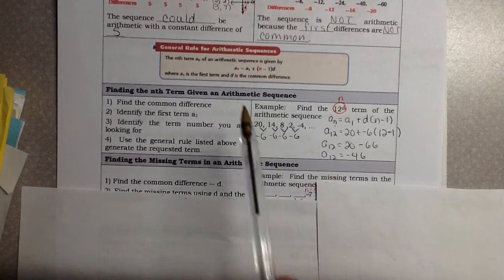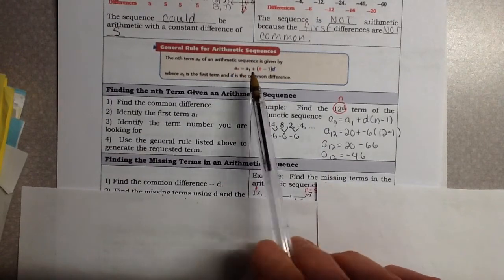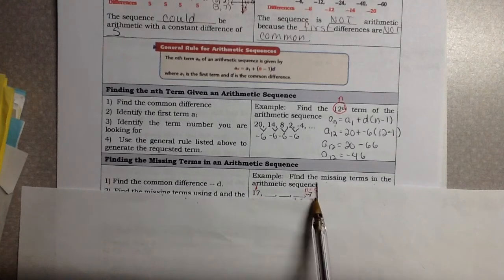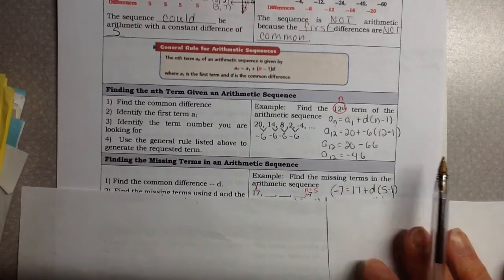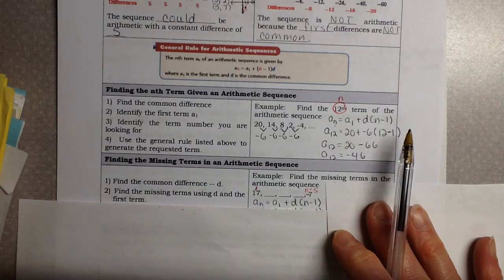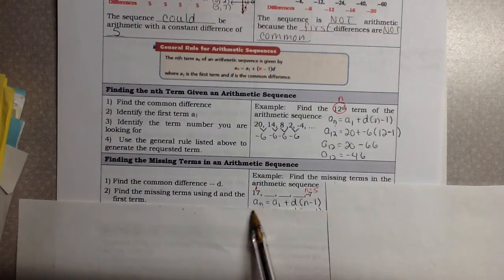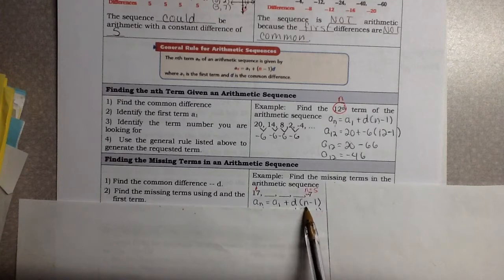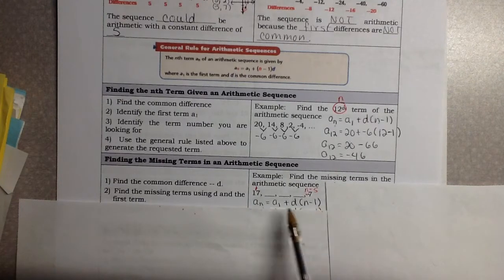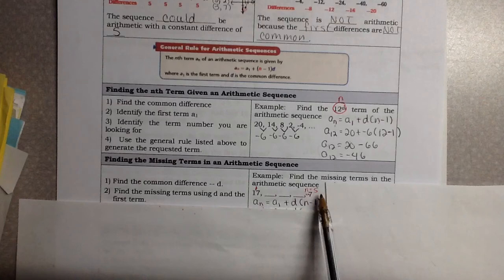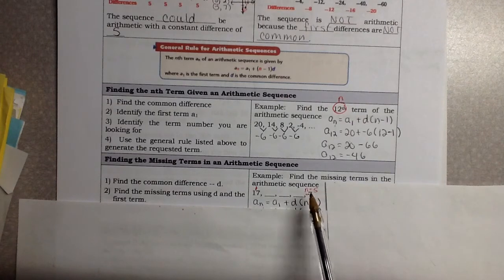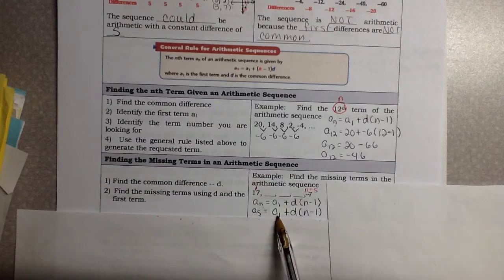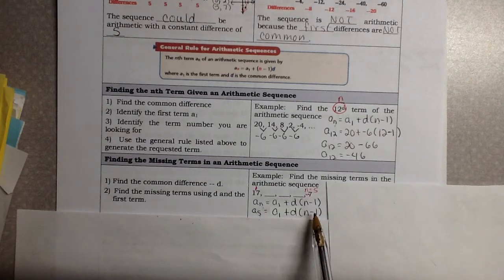But we can go back to the arithmetic sequence. You can use this for several different things. And we know we have the first term and we have the 5th term. So what we're going to do is go back to the sequence. a sub n equals a sub 1 plus d times n minus 1. And we're going to use a sub 5 here because we know the 5th term. So we're going to do a sub 5 equals a sub 1 plus d times n minus 1.